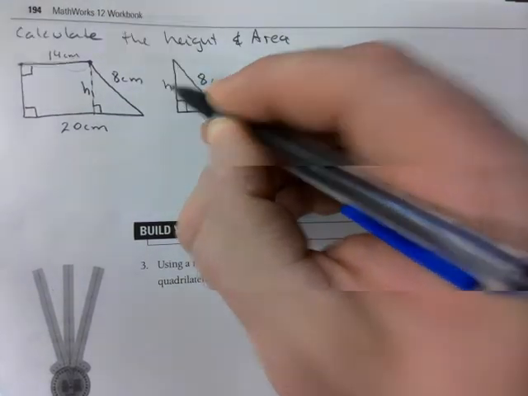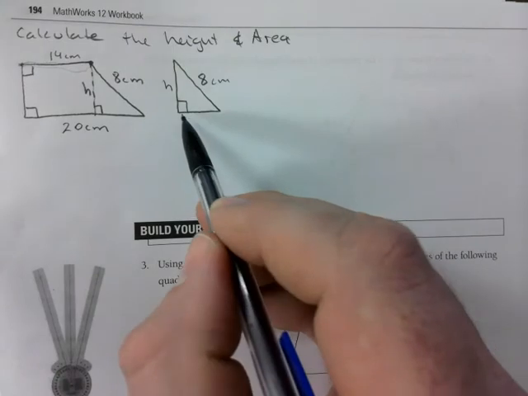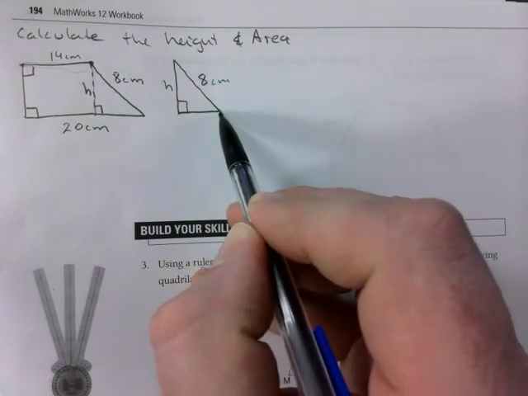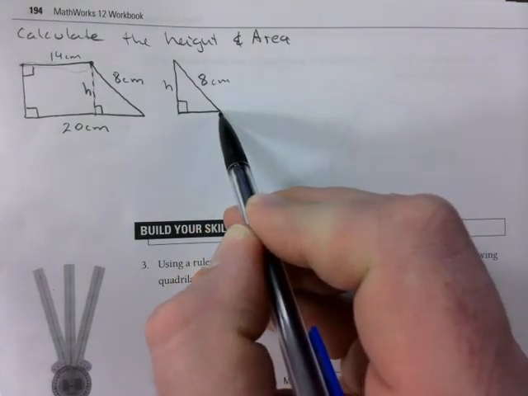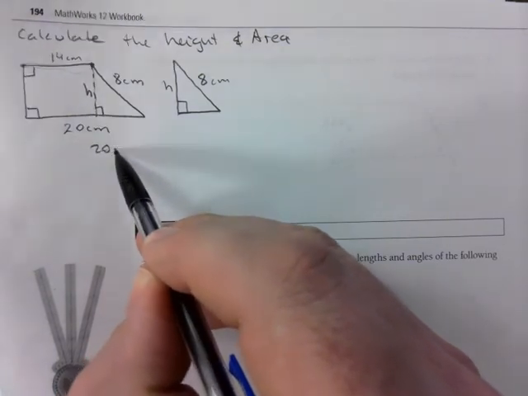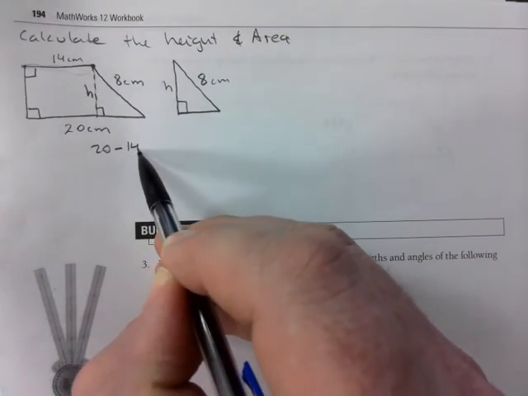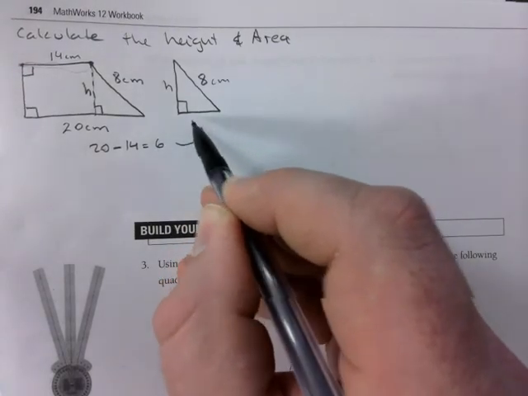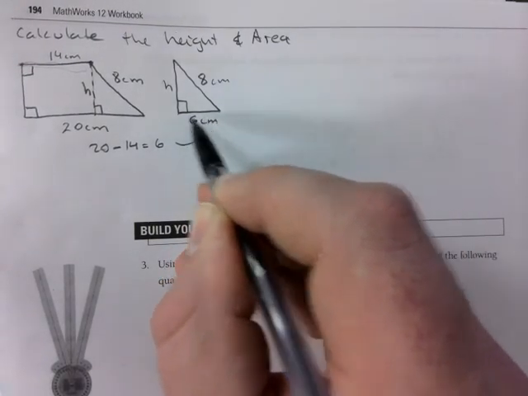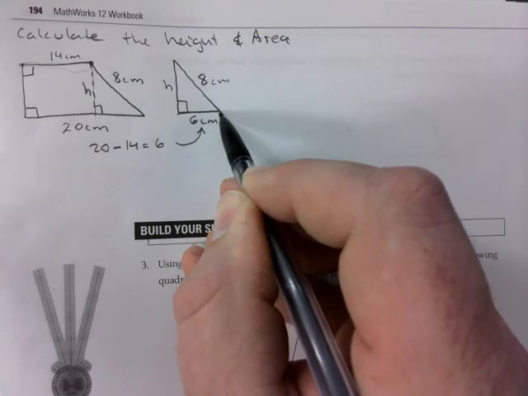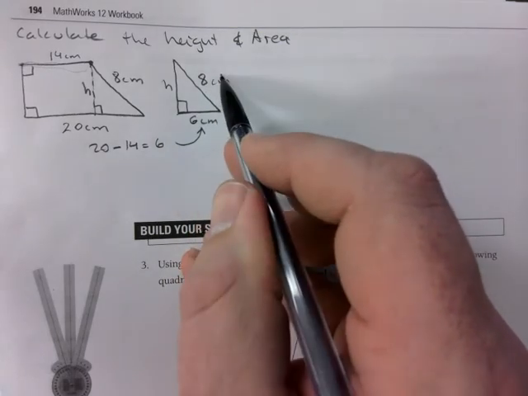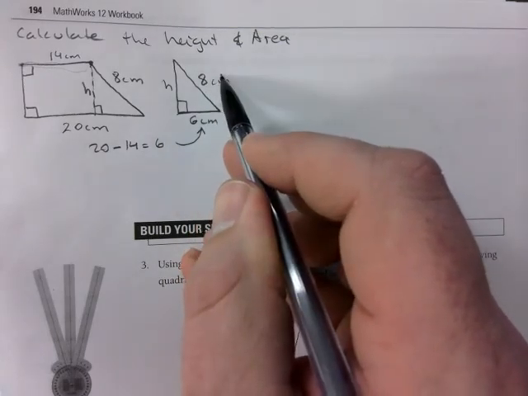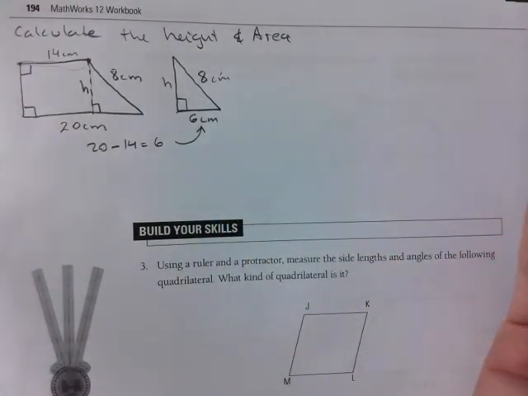This is my height. And in this case, to get that, do I need to divide by 2? No division here. So all you do is 20 minus 14. This is on page 194, right? So that's 6. So this chunk right here is 6 centimeters. It shouldn't be longer than your hypotenuse. So make sure you keep an eye on that.